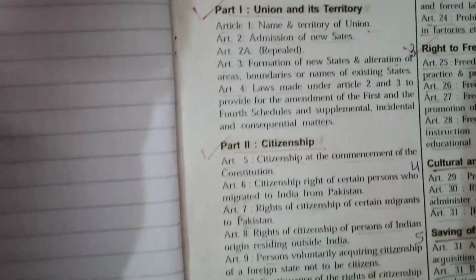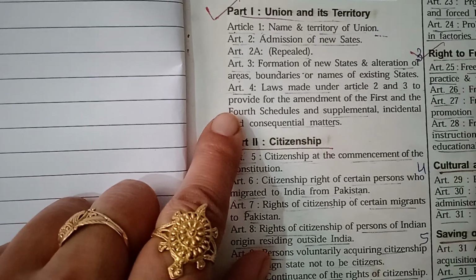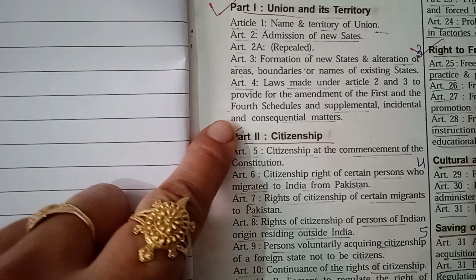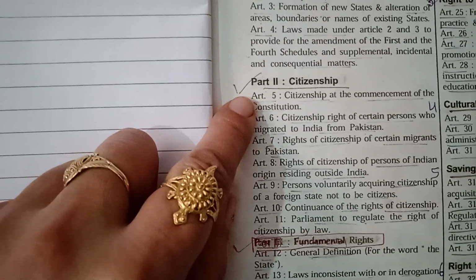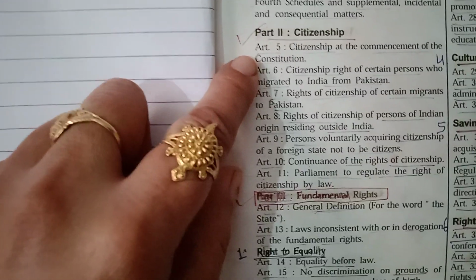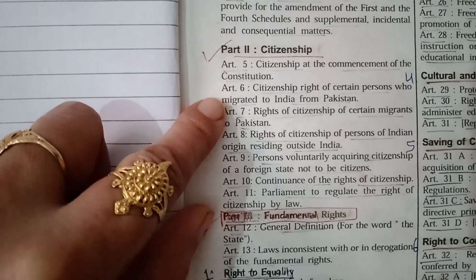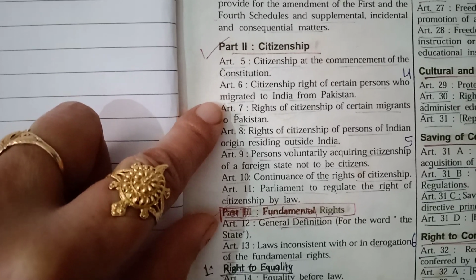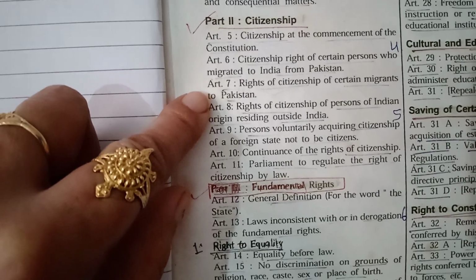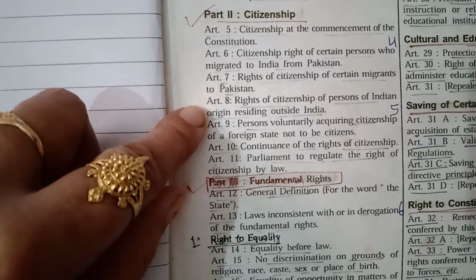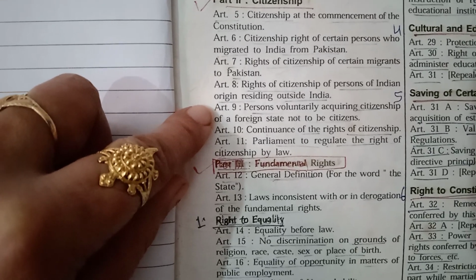Article 4, law made under Articles 2 and 3 to provide for the amendment of the First and the Fourth Schedules and supplemental, incidental or consequential matters. Part 2, Citizenship. Article 5, citizenship at the commencement of the Constitution. Article 6, rights of citizenship of certain persons who migrated to India from Pakistan. Article 7, rights of citizenship of certain migrants to Pakistan. Article 8, rights of citizenship of persons of Indian origin residing outside India.